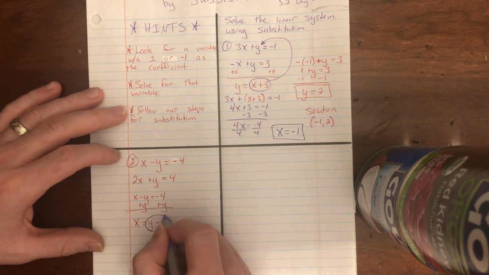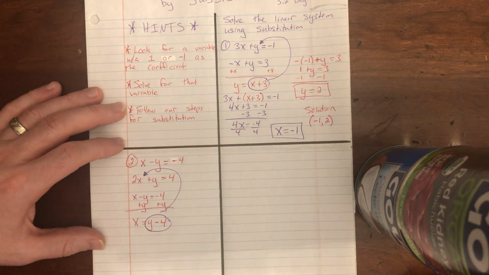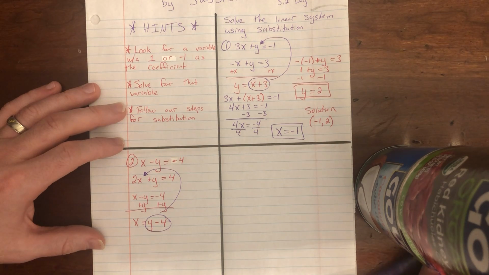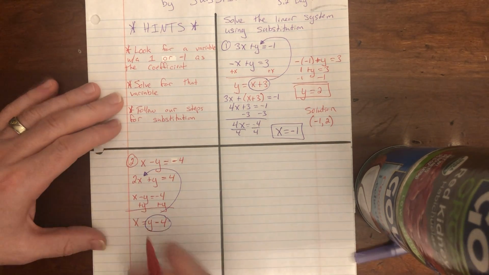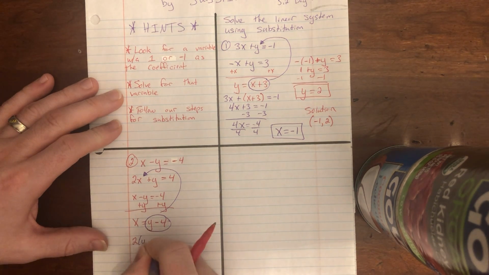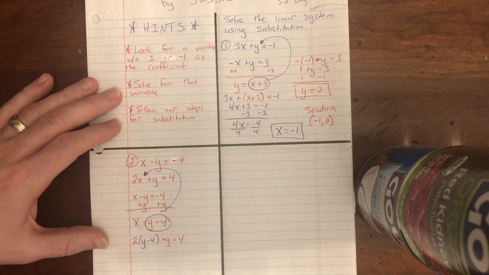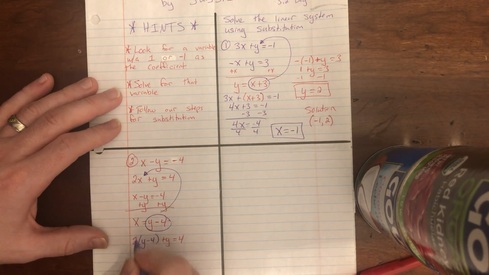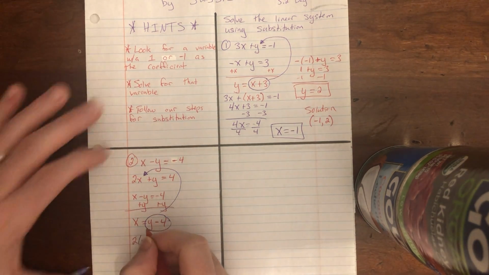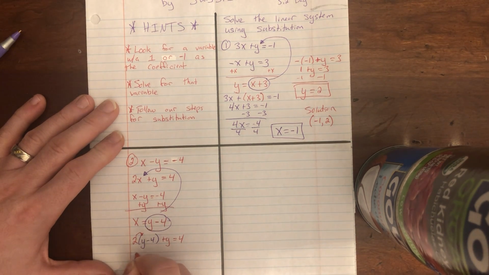Notice, for x now in my second equation, I'm going to say 2 times (y minus 4) plus y equals 4. I'm going to distribute the 2. Sorry, wrong pen. So 2 times y is 2y.